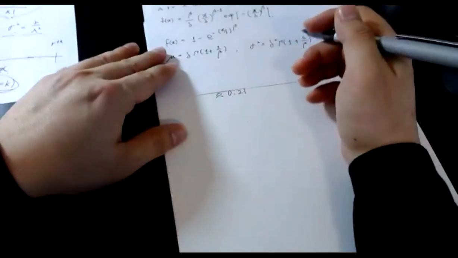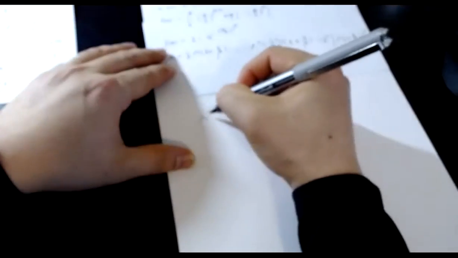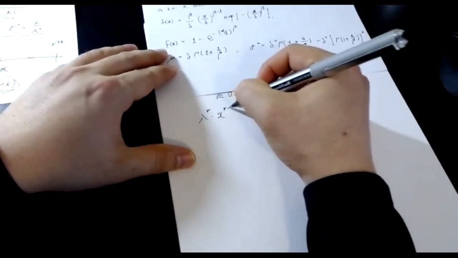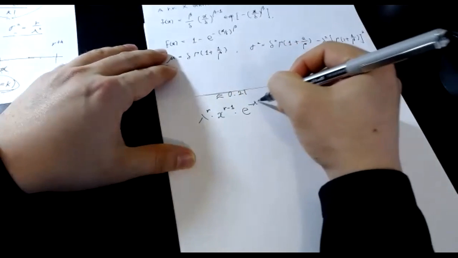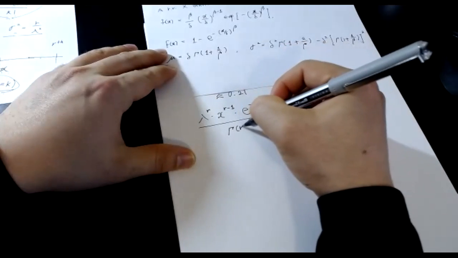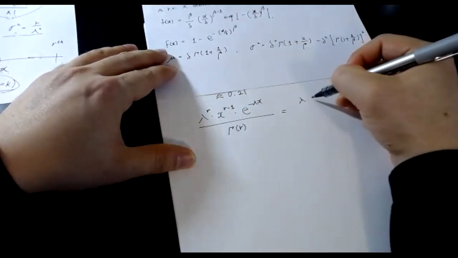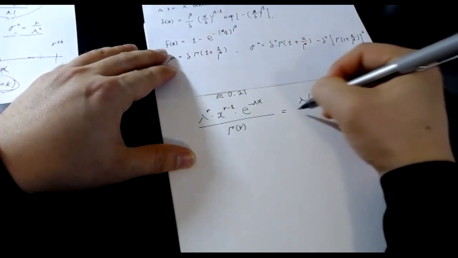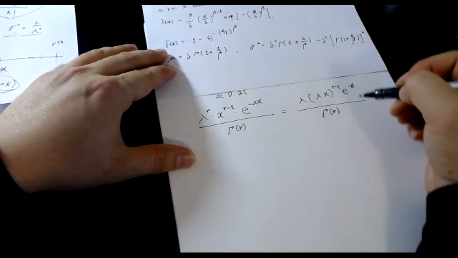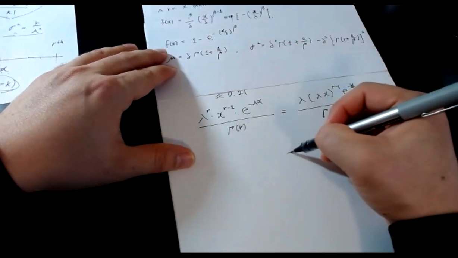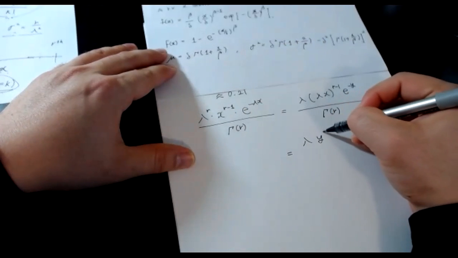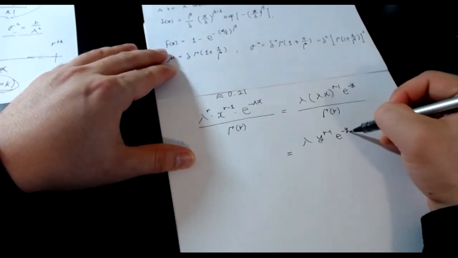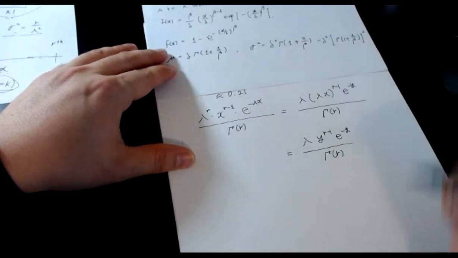Right? So what that means is lambda to the r's power times x to the r minus 1 times e to the negative lambda x over gamma r is equal to lambda times (lambda x) to the r minus 1 and e to the negative y over gamma r. And then this is equal to lambda times y to the r minus 1 e to the negative y over gamma r.